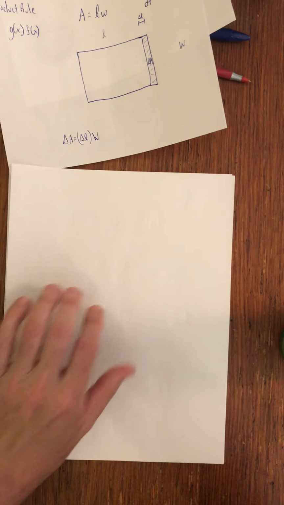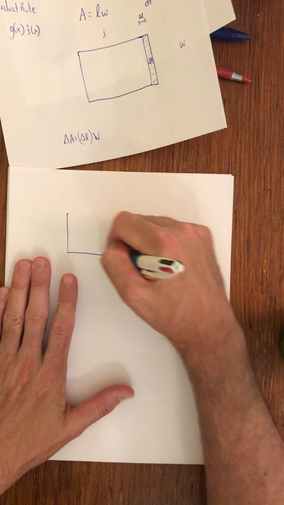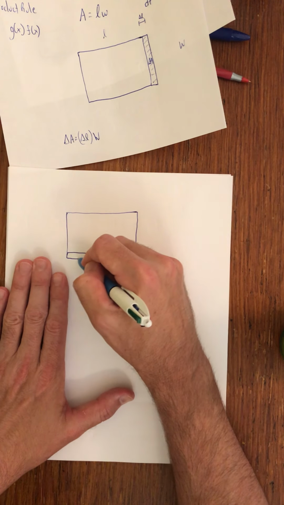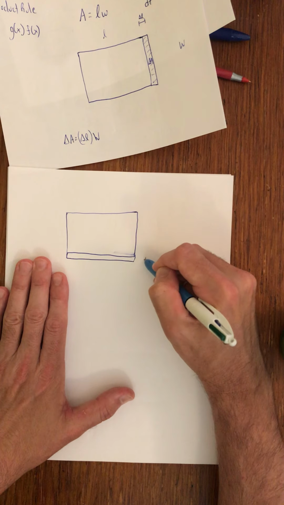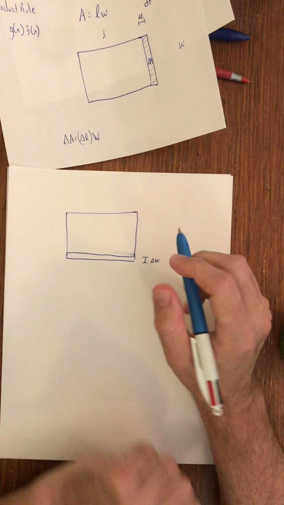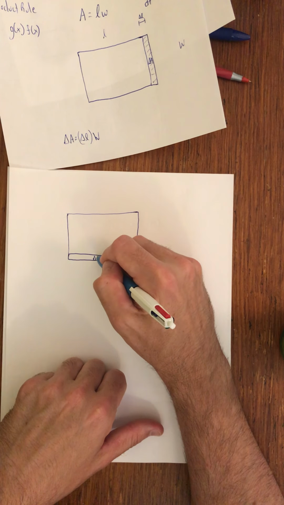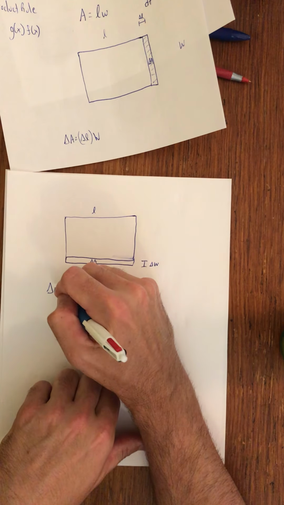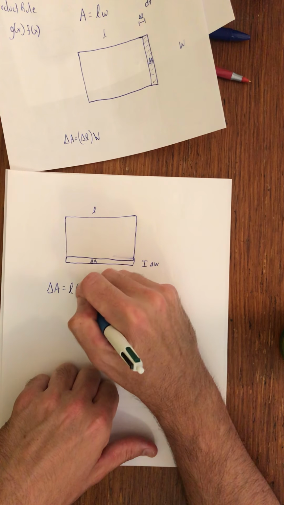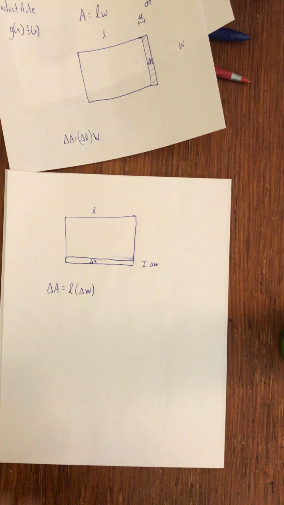Now, what's going on instead if I change the width, right, without changing the length? So there we go. I changed the width by a certain amount, and that's delta W, right? And so now here's my delta A, and there's my L. So now my delta A is equal to the length times the change in width.